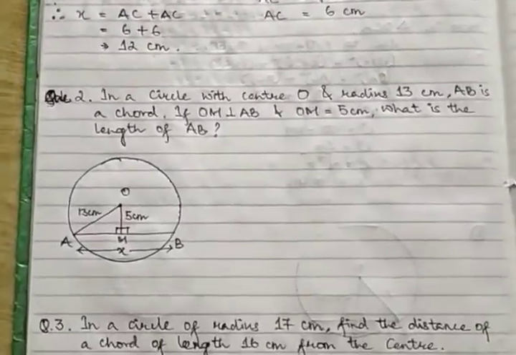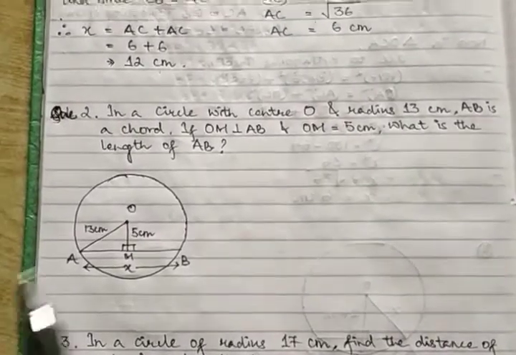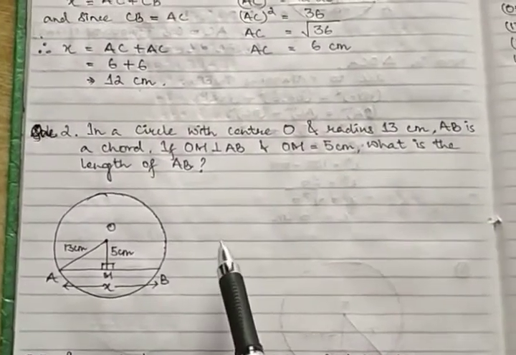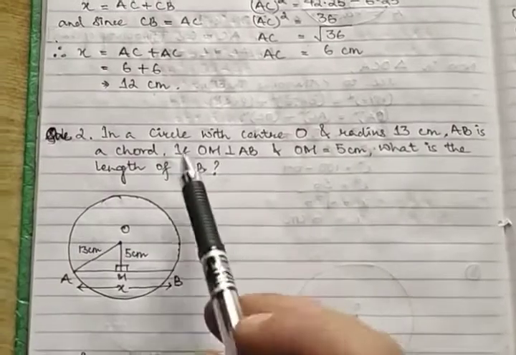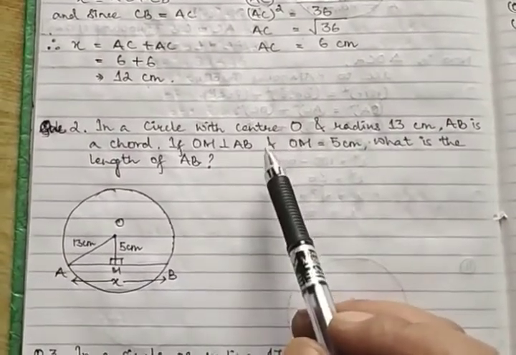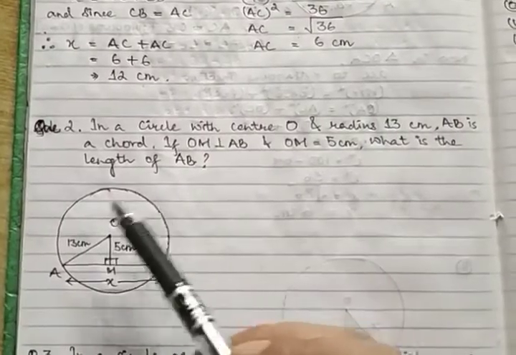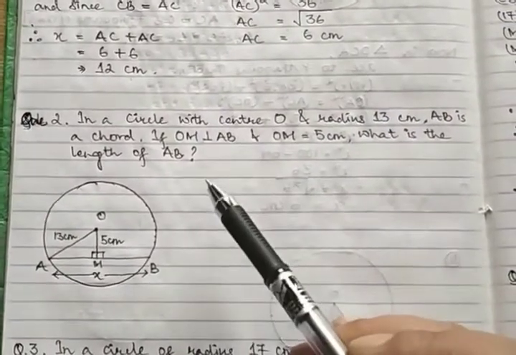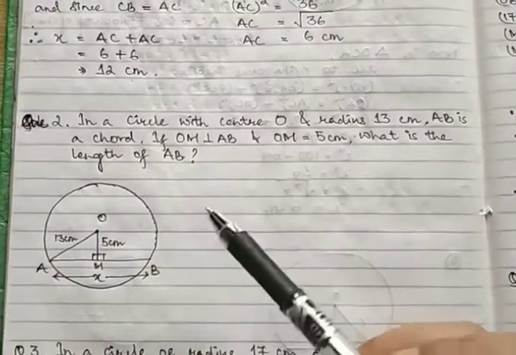So the next question we have here is, again, see, I haven't done this question. I'll explain it and you have to do it. In a circle with center O and radius 13 centimeter. I guess the figure was not given, so I have drawn the figure. Suppose in the questions where figures are not given, please draw the figure. It will be easier for you to understand.